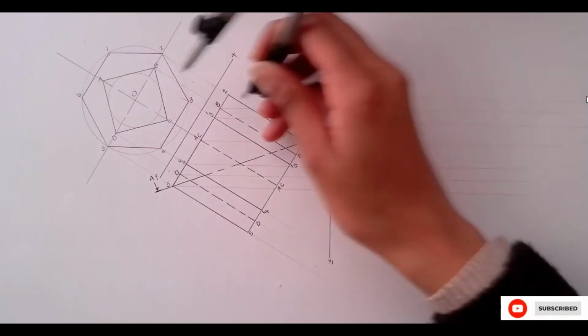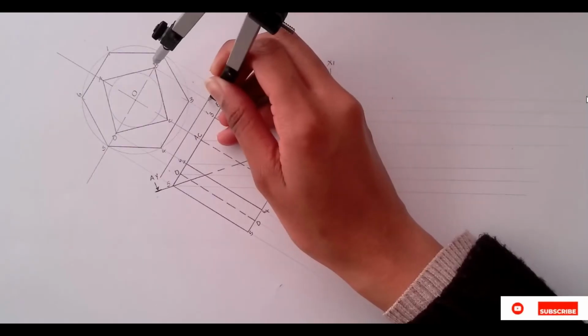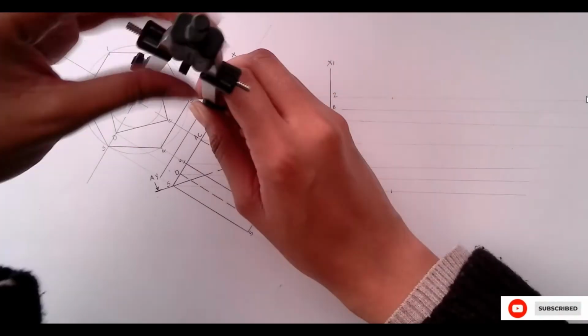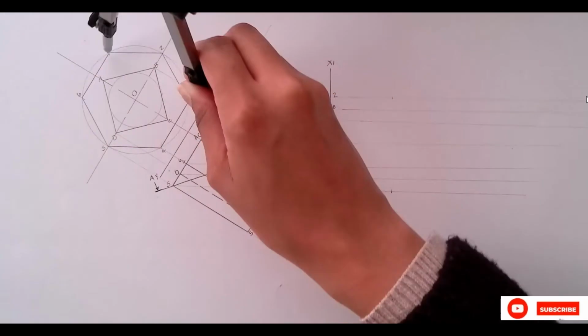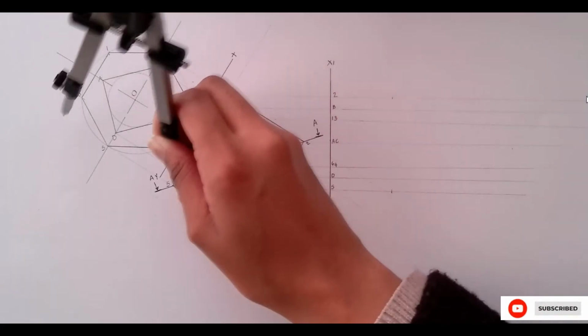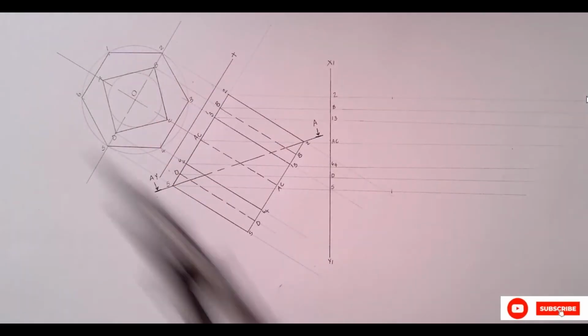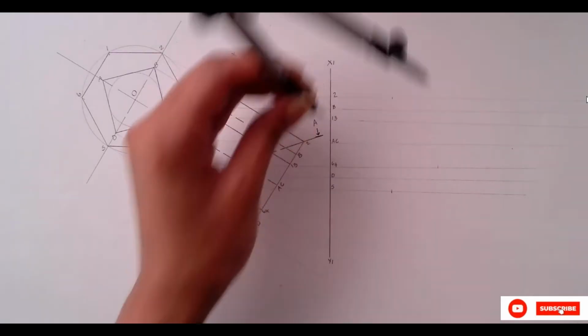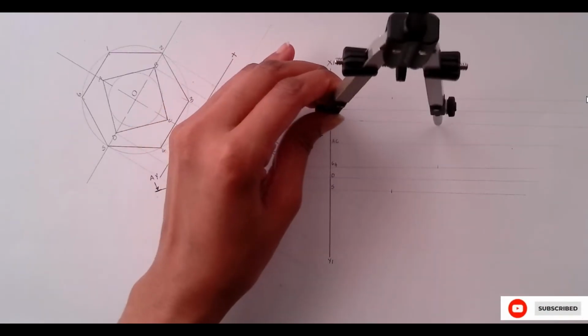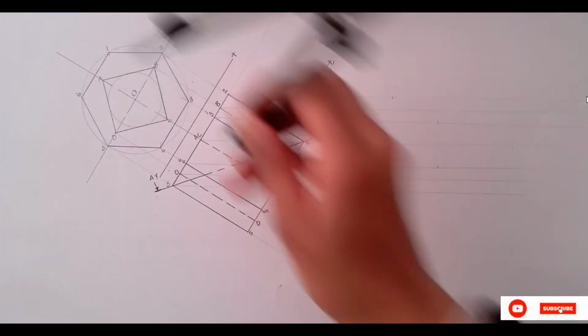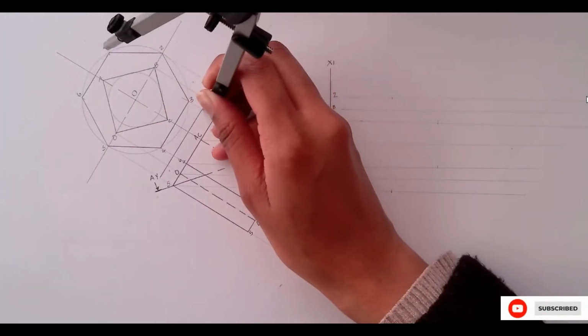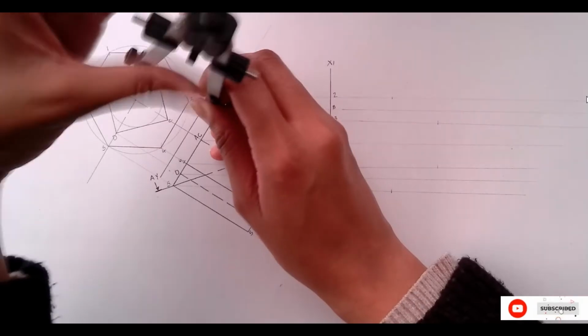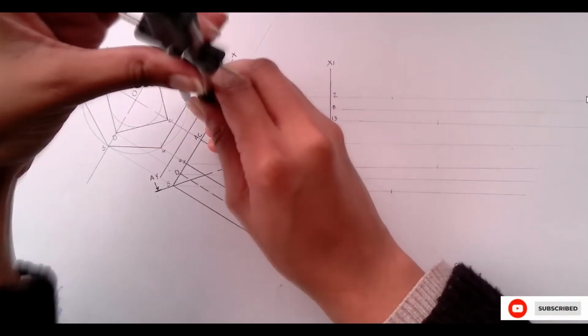You mark them there. 1 and 6, same distance as well. So here we have 6 and 4 on the same line, but we are marking 6, marking 1, then 3 and 4, they have the same distance. So you can only take from 1 like that.